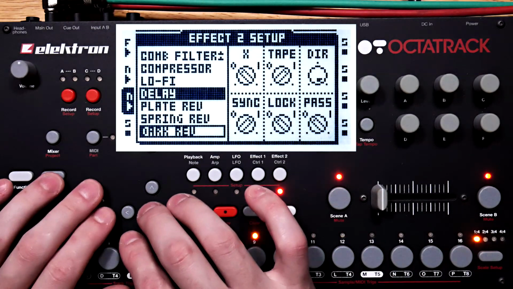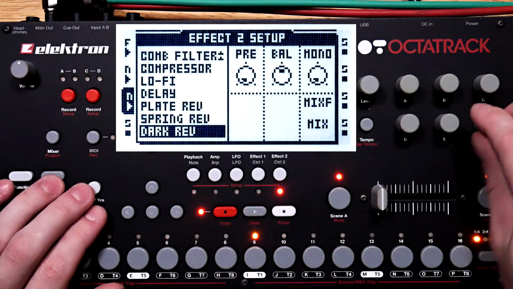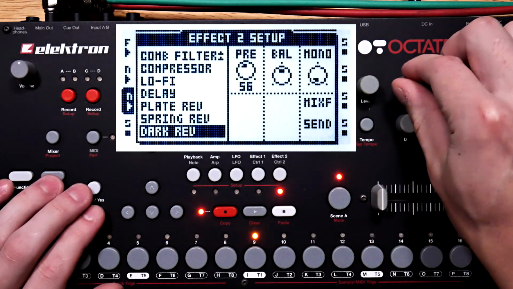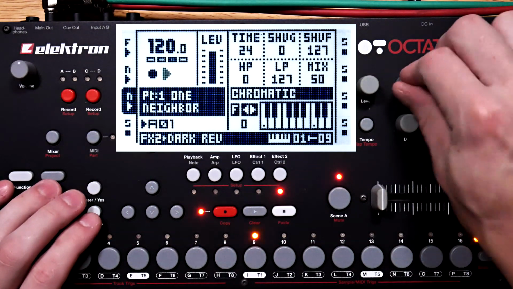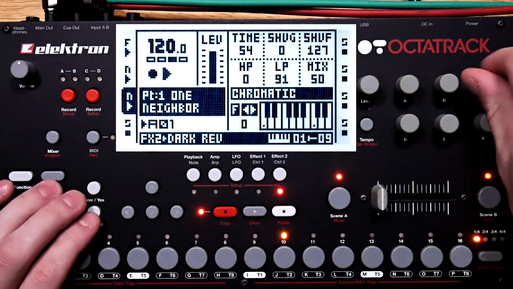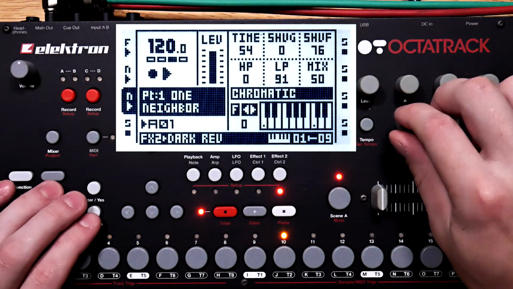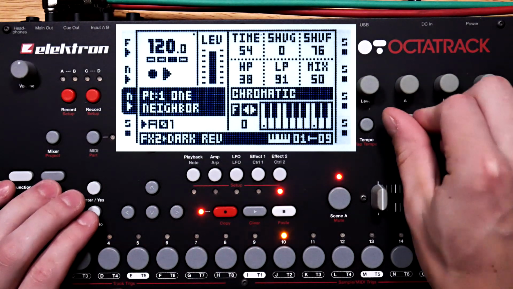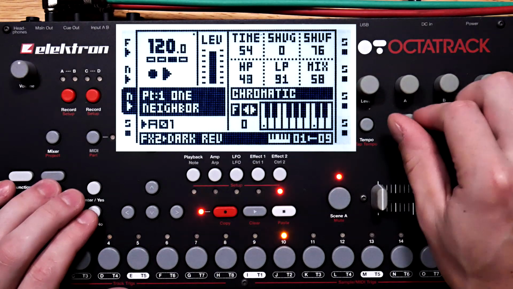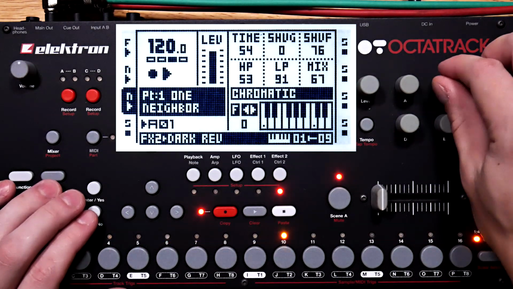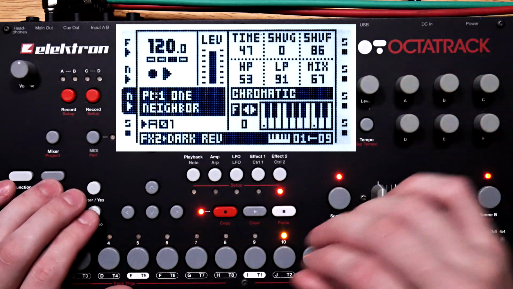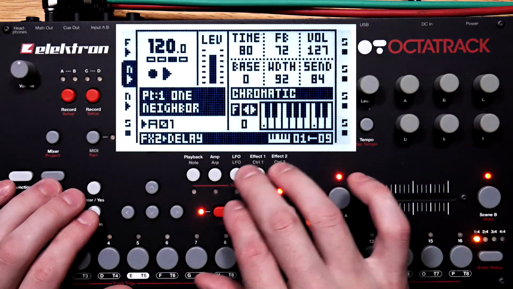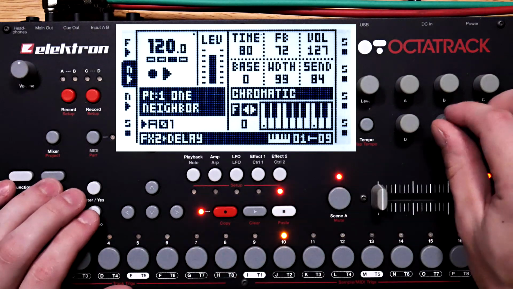Now I want that reverb back. I'll try taking down the brightness a good bit first. Now I want to tweak the delay on track 2 a bit.